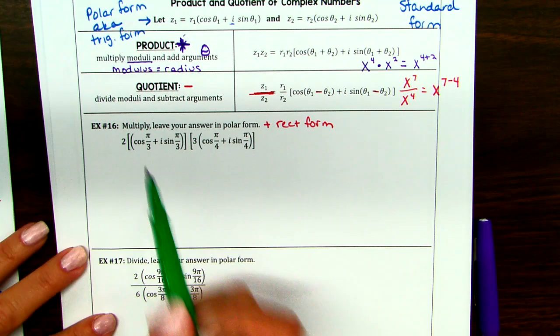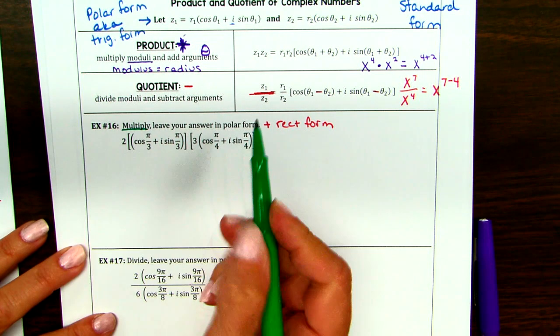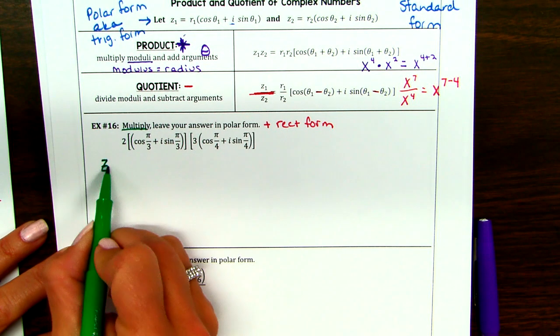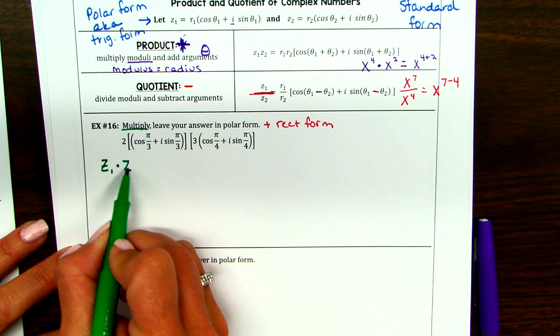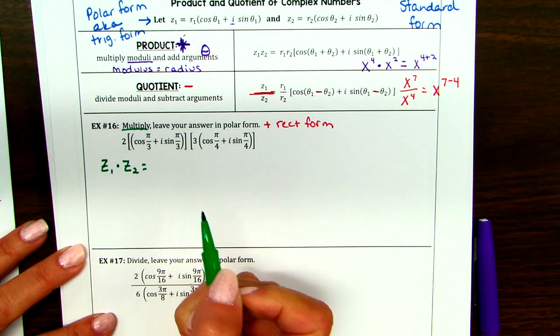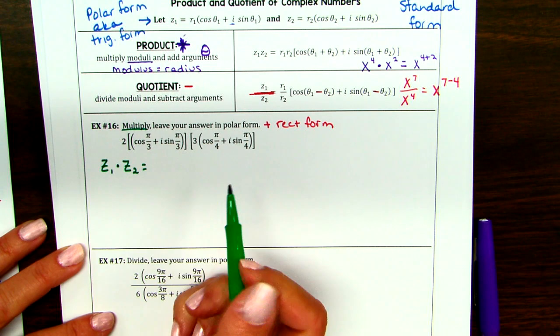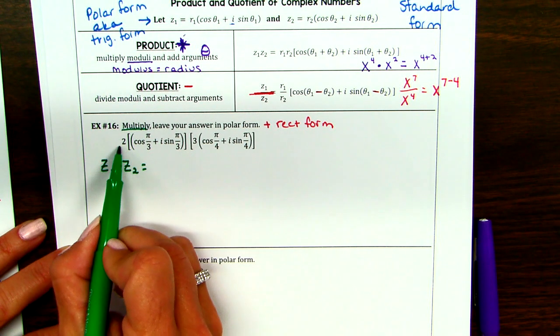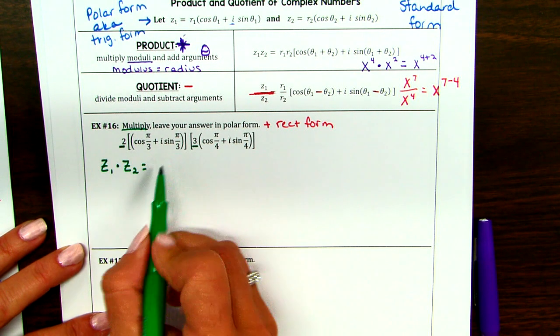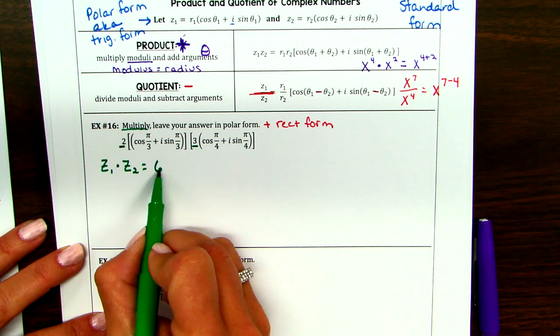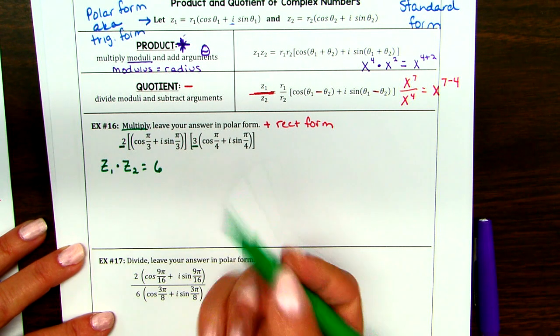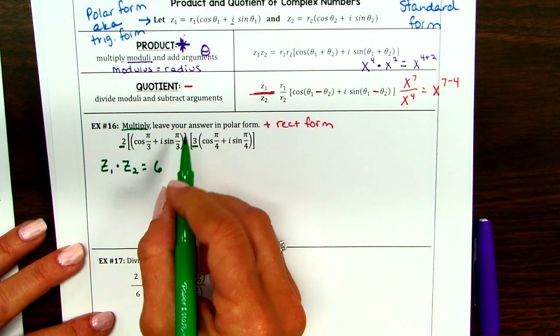Okay, so we're multiplying, and let's go ahead and start that. So z sub 1 times z sub 2, and I make my z's like that just because my z's look like 2s, so just so you know. I'm going to take my radii and multiply them together. So that's 2 times 3, which is 6. And then I'm going to show a little more work on this one than I will after this.